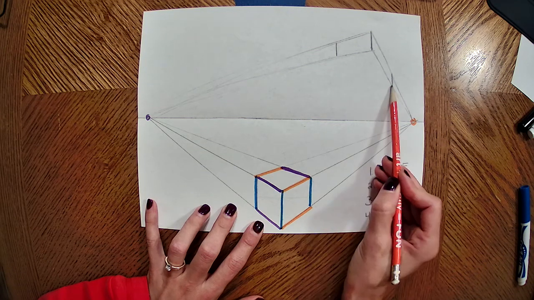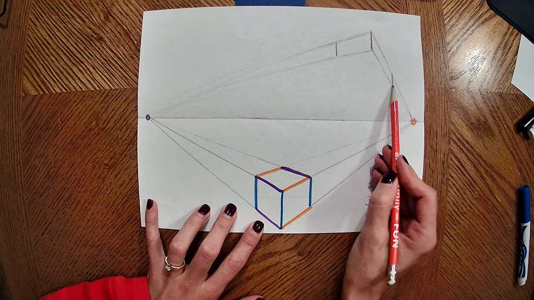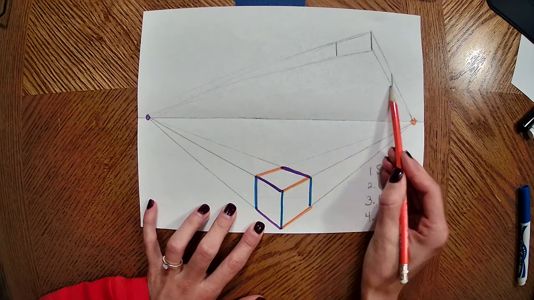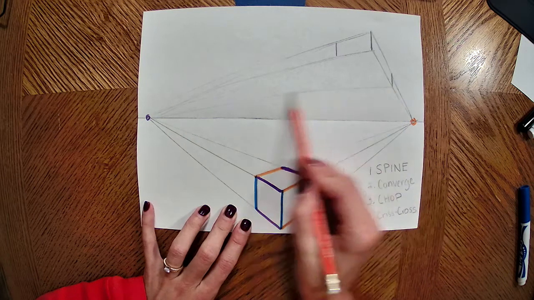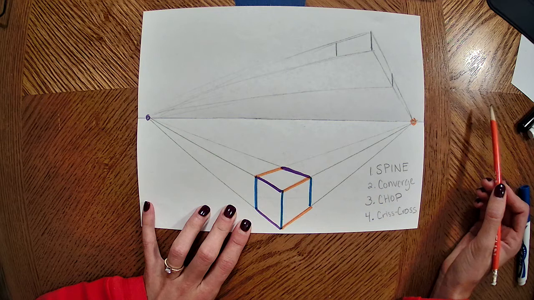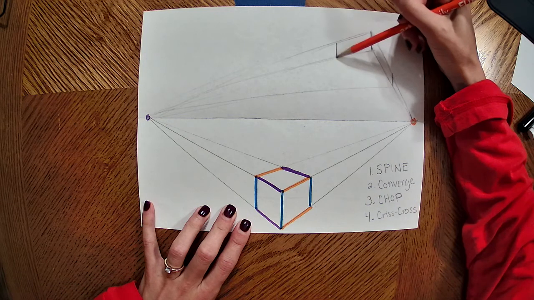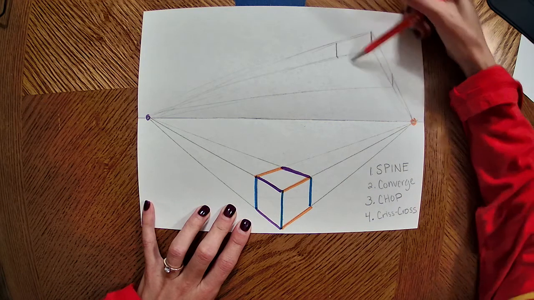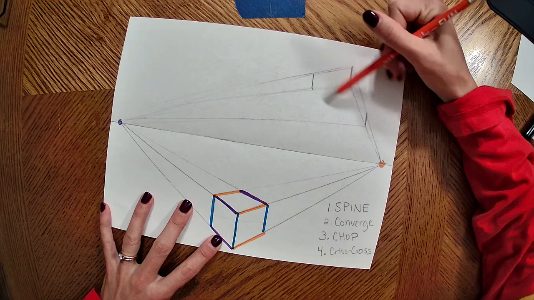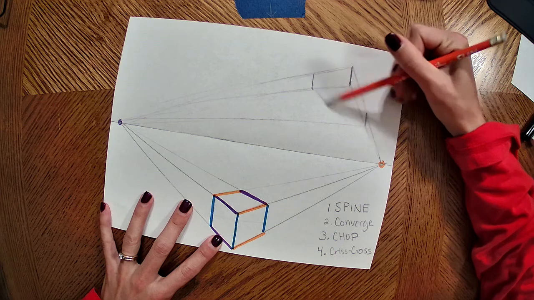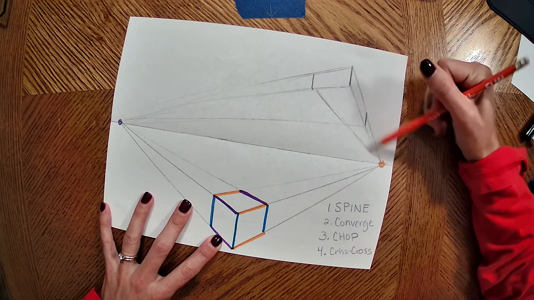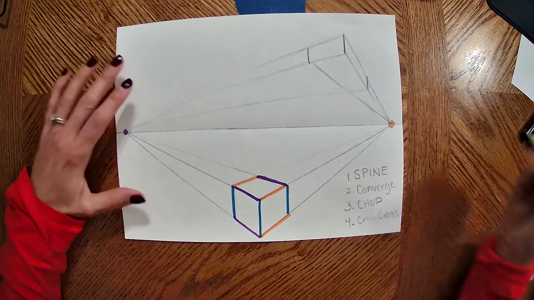So go to the back where the vertical is meeting your converging line and go to the opposite side, crisscross them. Go to the back, the bottom side, and crisscross them. Okay? That's kind of tricky to do without a ruler, but there it is.